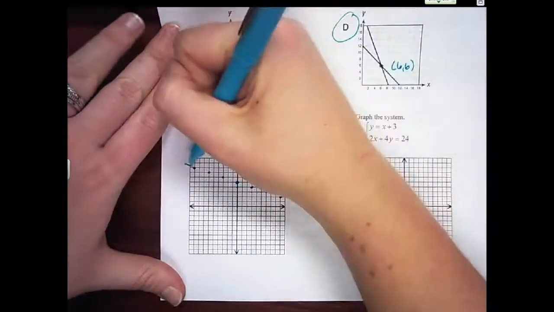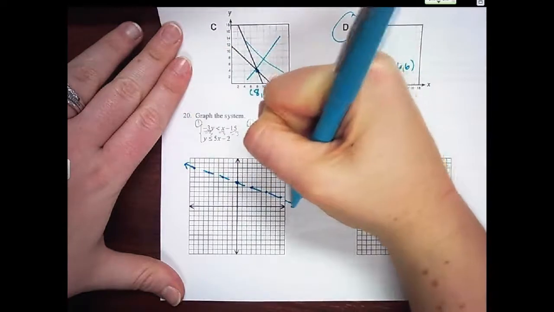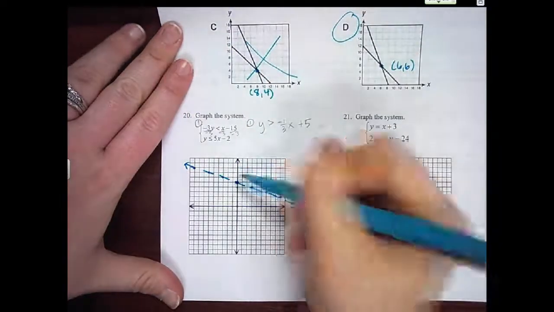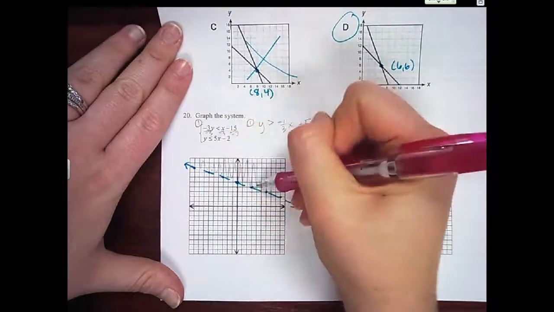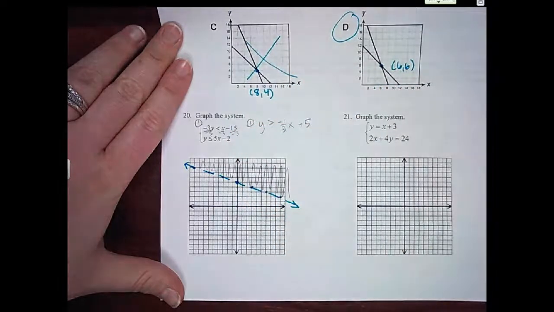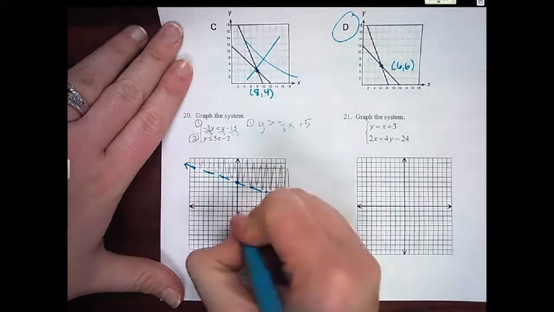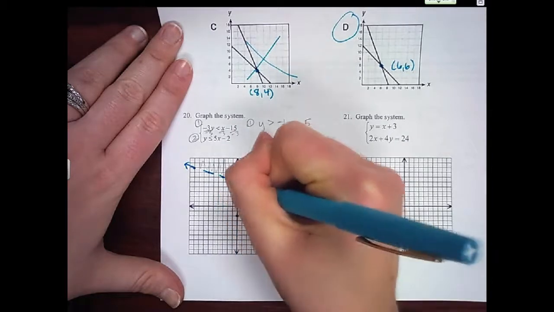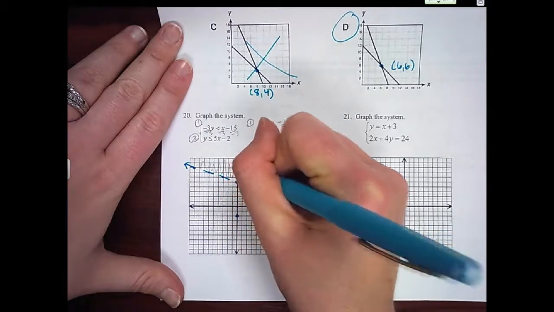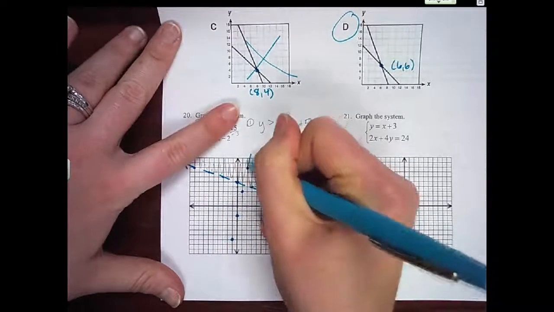And it's a dash line. Okay, it's greater than, so I'm going to jump up and shade above the line. Okay, let's graph the second line. It's already done for us. So start at negative 2, up 5, over 1, 1, 2, 3, 4, 5, and that one's solid.